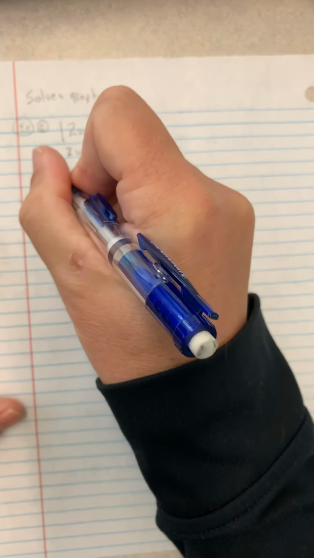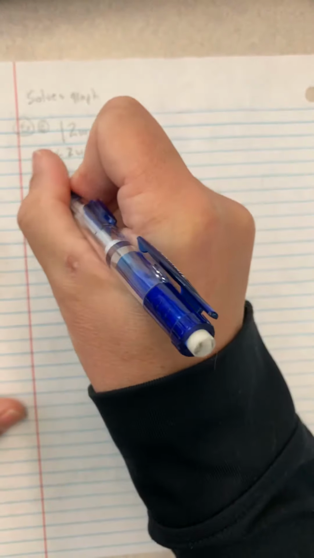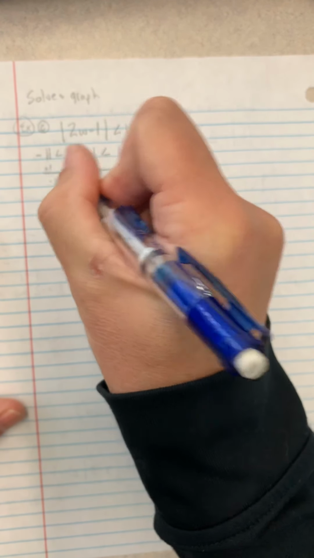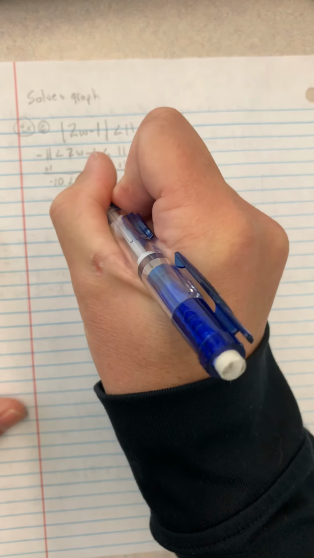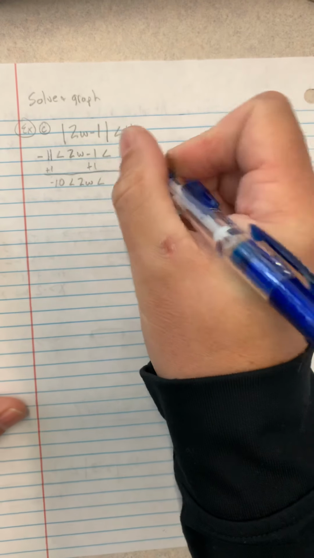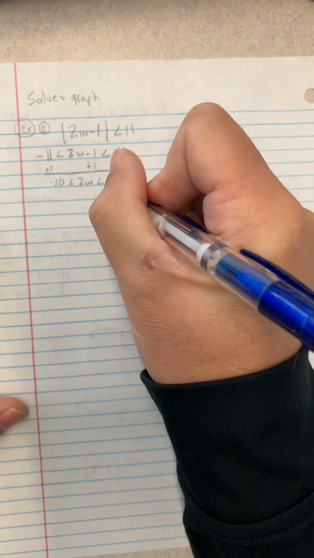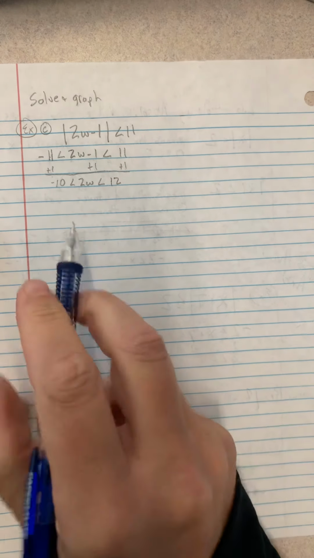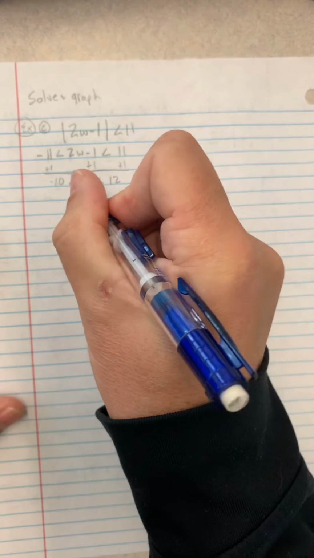I will add 1 to all sides of the inequality. Negative 11 plus 1 is negative 10, is less than 2w, is less than 11 plus 1 is 12. Now I need to divide everything by 2.